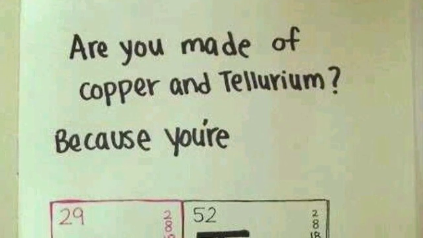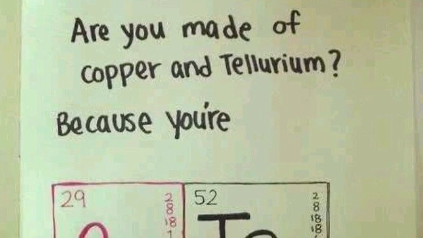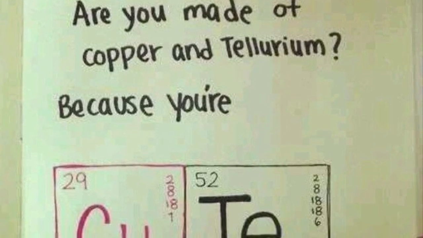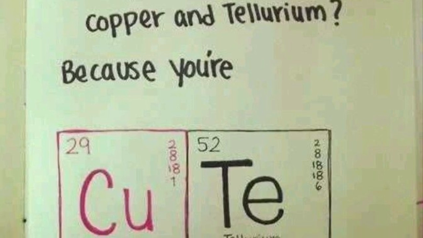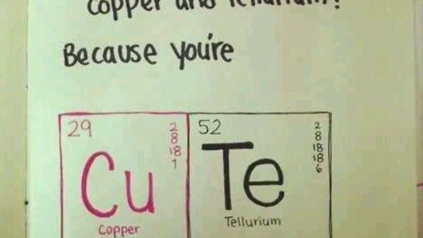"Why, as a matter of fact, you are a solid, liquid, and a gas. I mean, actually, are you sure you're not actually made of the purest chemical elements, copper and tellurium? Because you are cute."